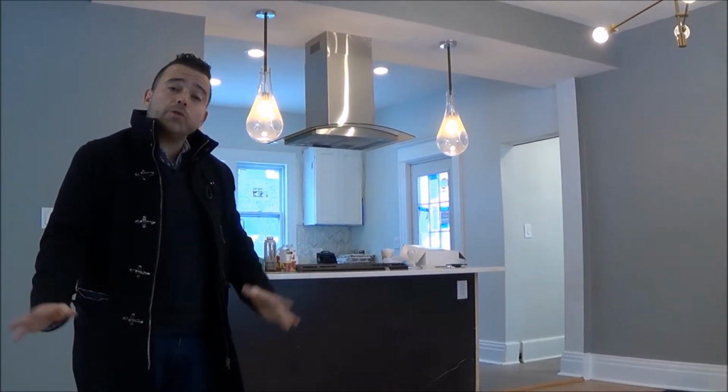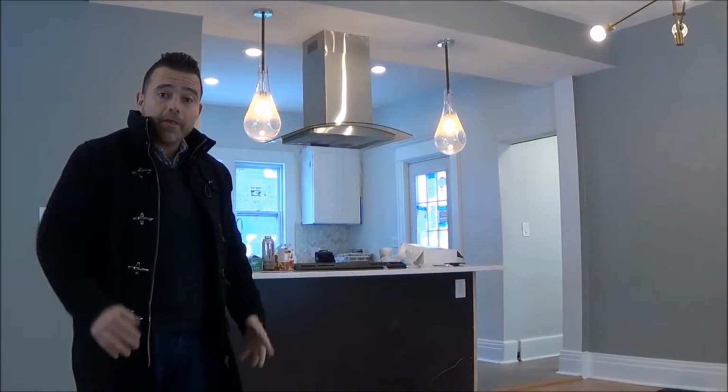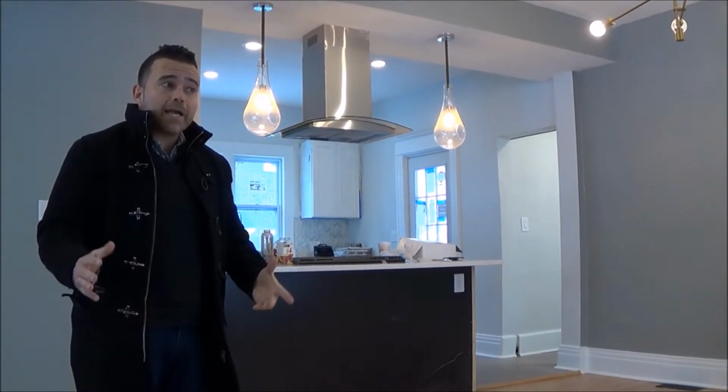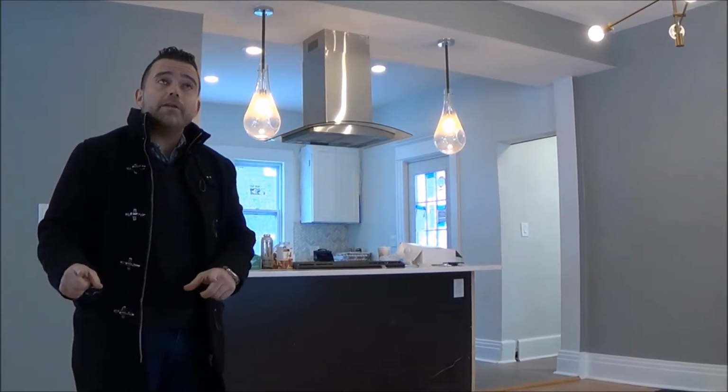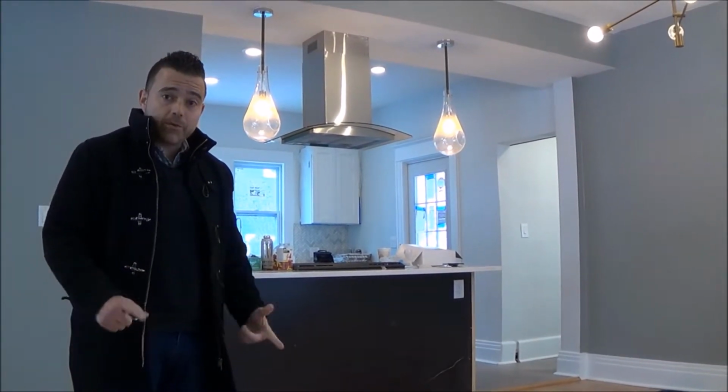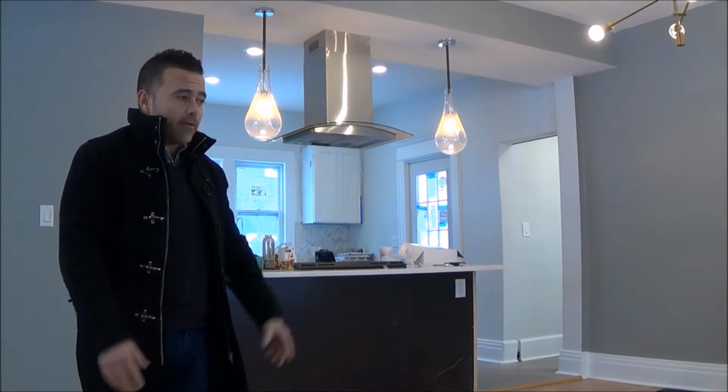This particular one is actually not a flip. We have about 200 units in our rental portfolio, this being one of them. A lease was just signed for $1,850 a month. We're coming in tomorrow to sign the lease. We screened them, we processed them, and now they're going to be our tenants.